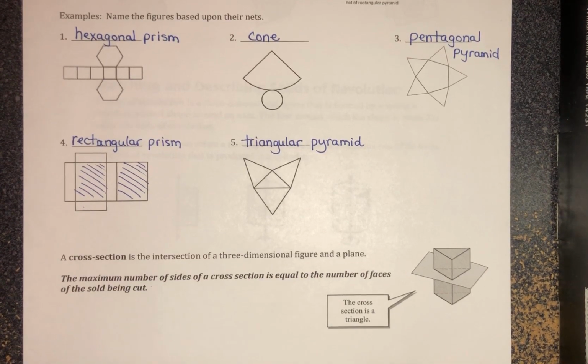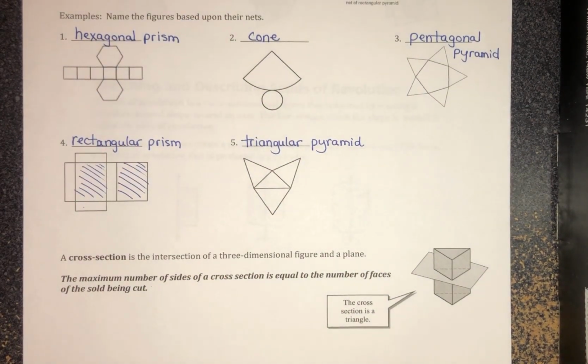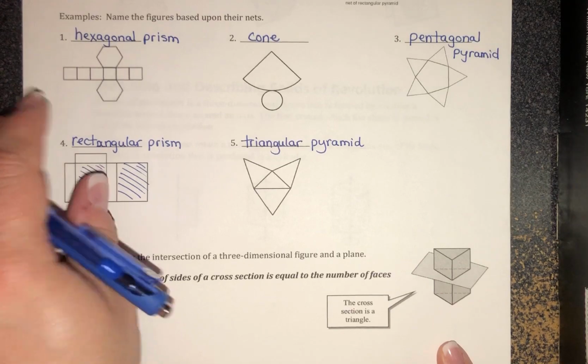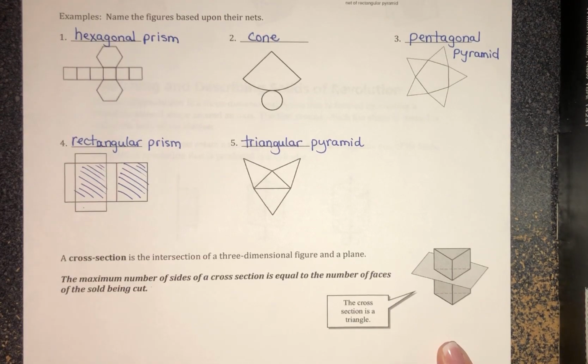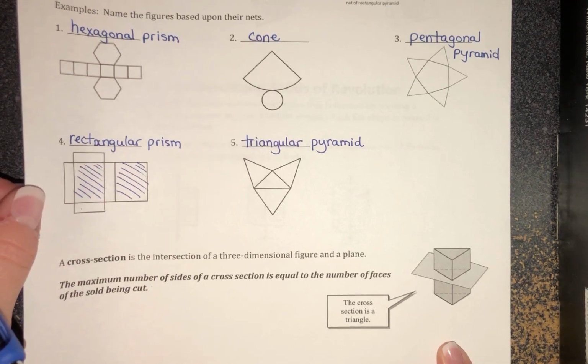I almost think of it as if I slice the surface and I pick up the piece and I look at what I have left, what shape would I have? Now, there is a maximum number of sides a cross-section can have, and that's equal to the number of the faces of the solid being cut. So if there's 7 faces, then the maximum number of sides could be 7.